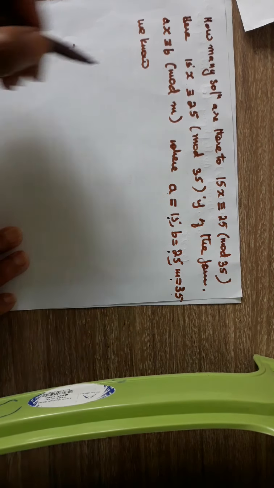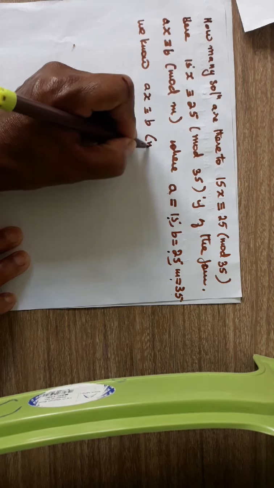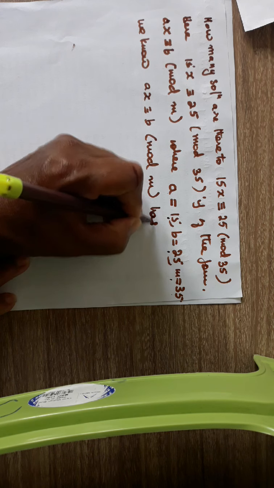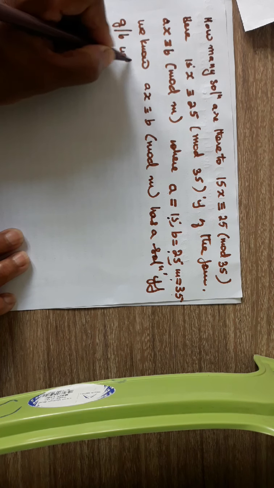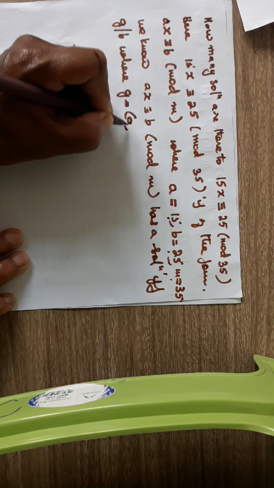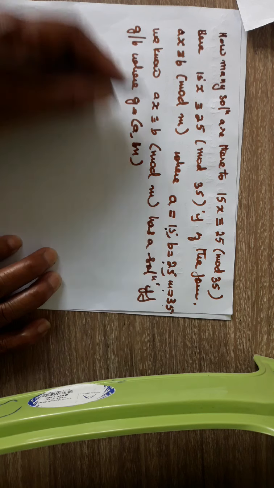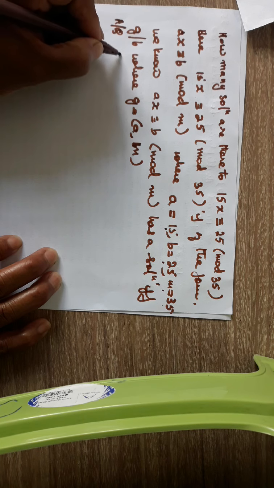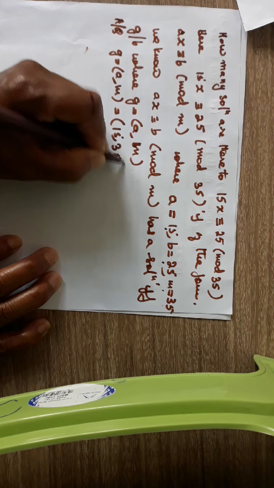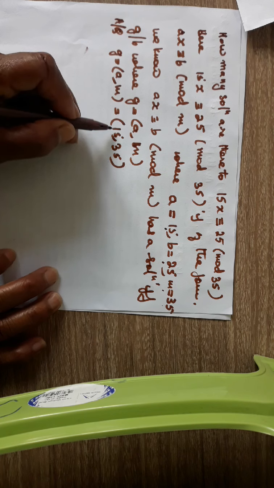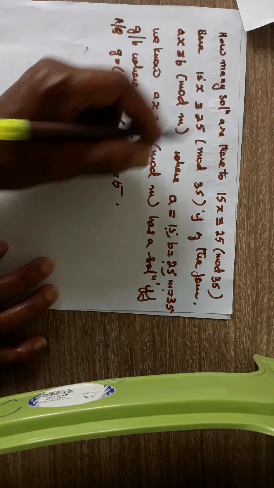And from that theorem, ax ≡ b mod m has a solution if and only if g divides b, where g stands for the GCD of a and m. So what will be g here? g is equal to GCD of 15 and 35. The greatest common divisor of these two integers, 15 and 35, is 5. Let's see whether 5 divides b or not.